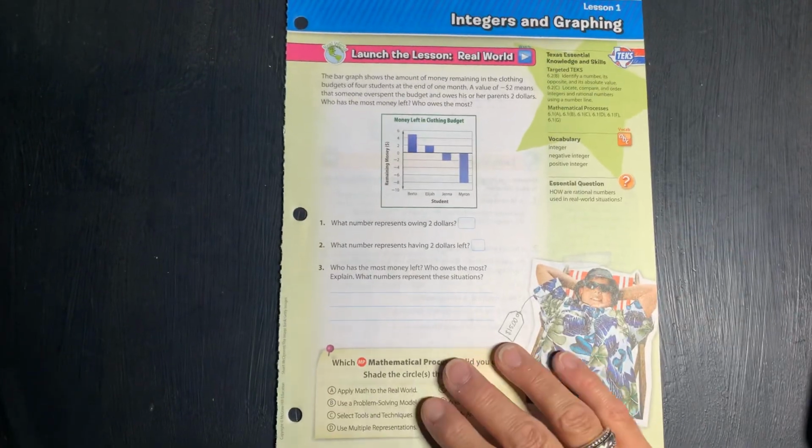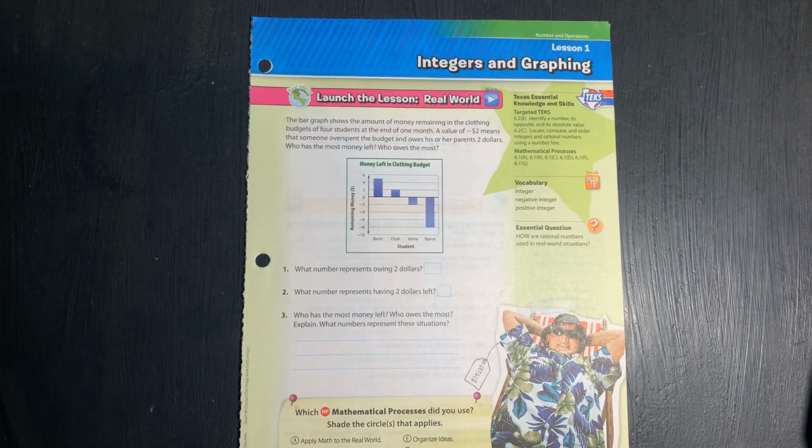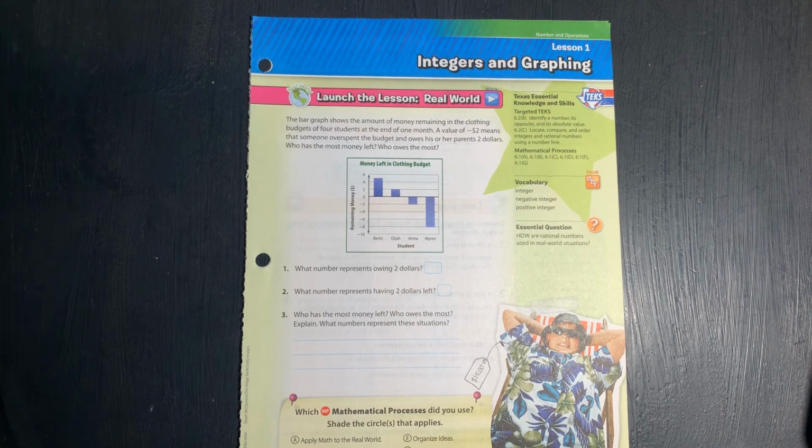Okay, so at the top of page 27, it talks about the bar graph shows the amount of money remaining in the clothing budgets of 4 students at the end of 1 month. A value of negative $2 means that someone overspent the budget and owes his or her parents $2. Who has the most money left and who owes the most? Looking at this, you've got Berto, Elijah, Jenna, Myron. And if you notice, you see where 0 is across the middle.